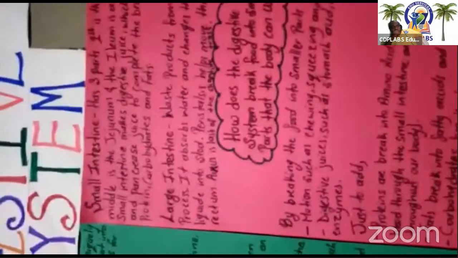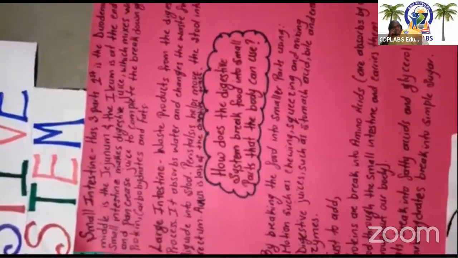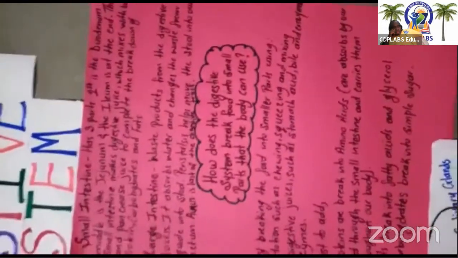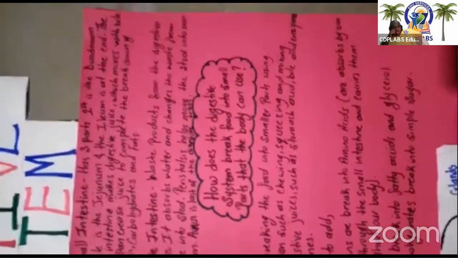Now, let's go over to the small intestine. The small intestine makes digestive juice which mixes with bile and pancreas juice to complete the breakdown of protein, carbohydrates, and fat. That is a lot of work. But did you know the small intestine has three parts? First is the duodenum. In the middle, we have the jejunum, and at the end is the ileum.